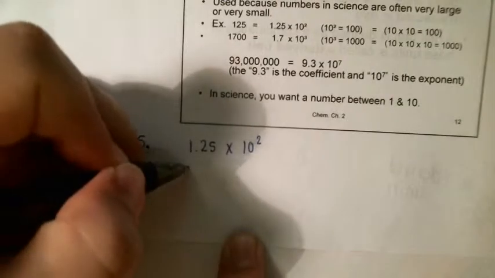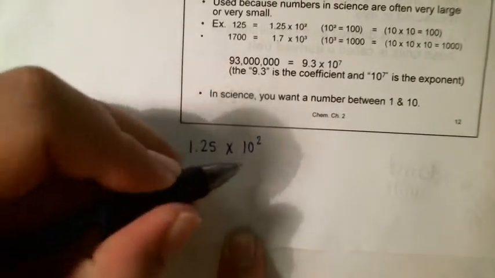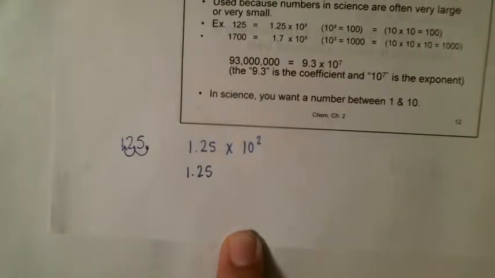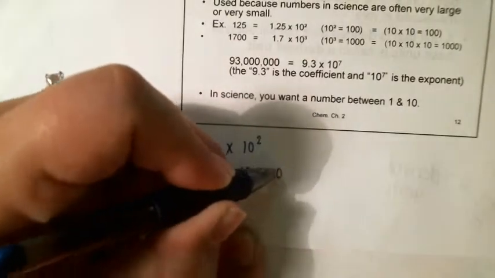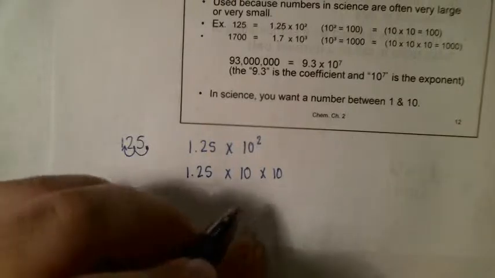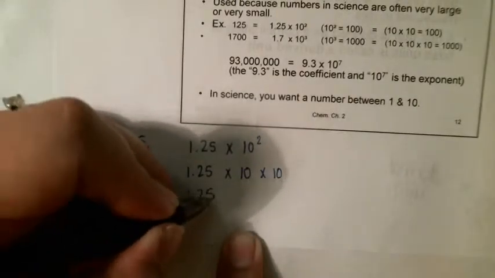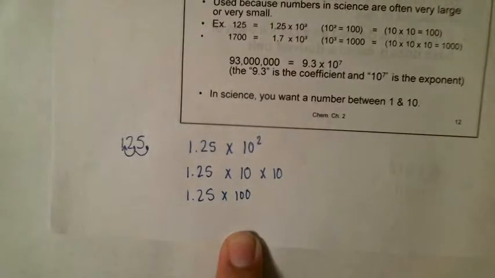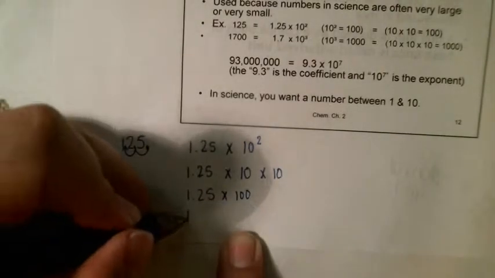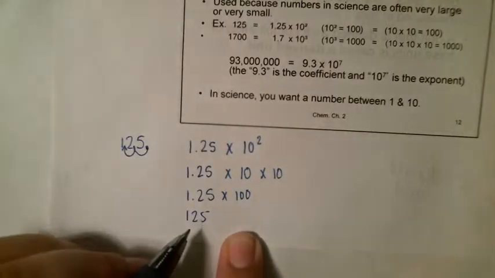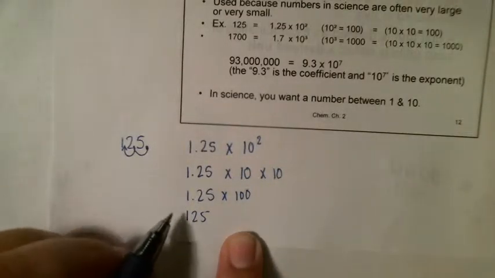Okay, if you write 1.25 times 10 to the second power, that is the same as writing it times 10 times 10. Okay, 10 times 10 is the same as times 100. So 1.25 times 100 equals 125. Okay, so our numbers are the same.